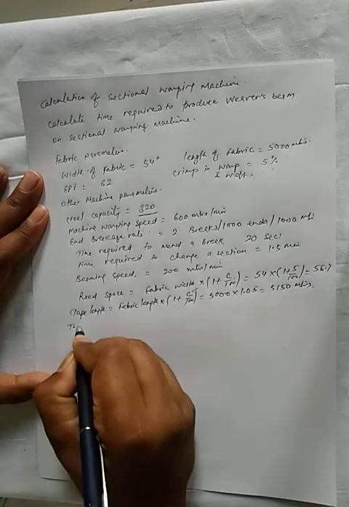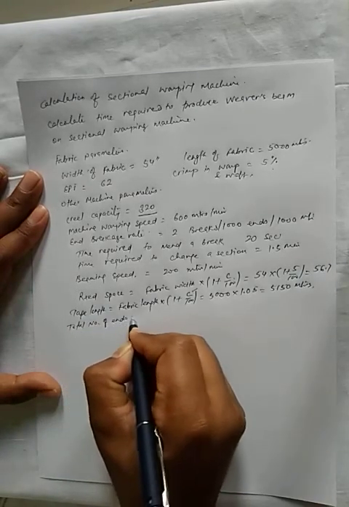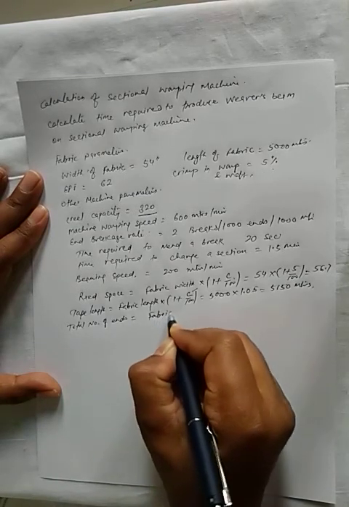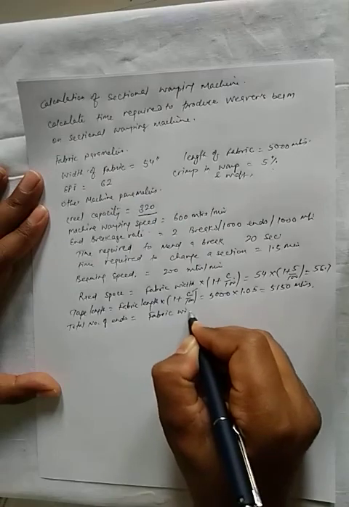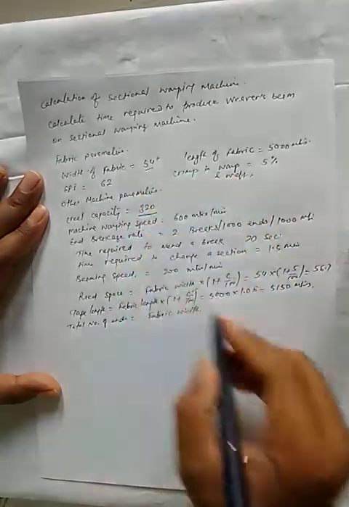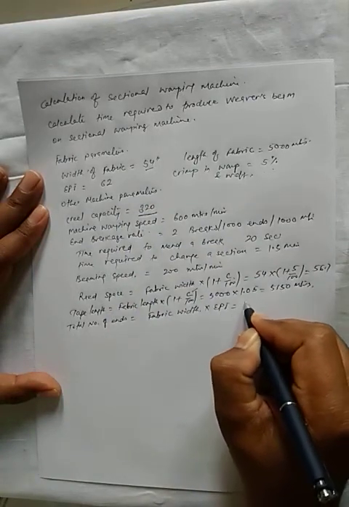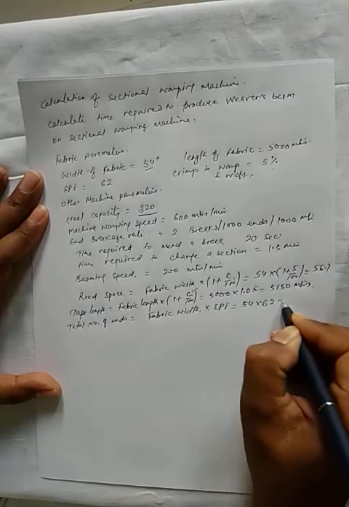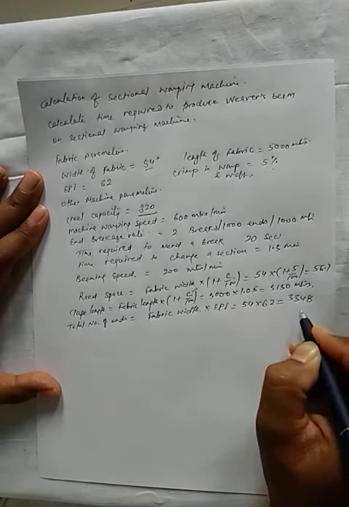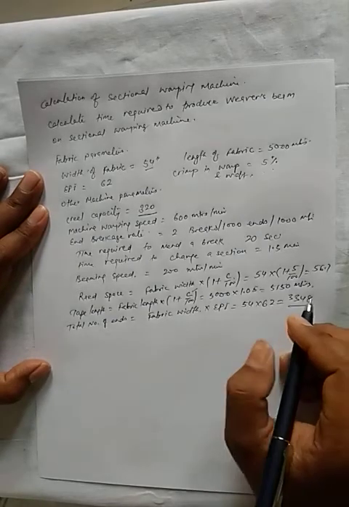Now the total number of ends, that we can find out from the fabric width, which is available in inches, 54 inches, and EPI, ends per inch. So that is 54 multiplied by 62, and that comes to 3348. So 3348 ends are available in the weaver's beam.